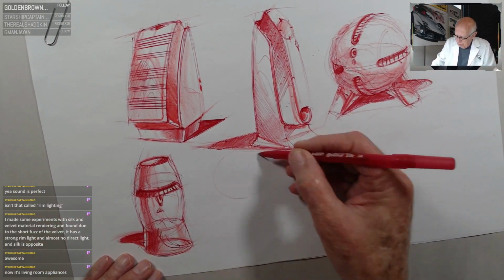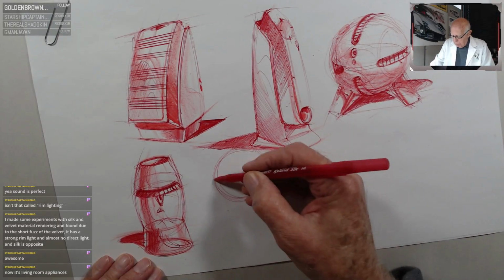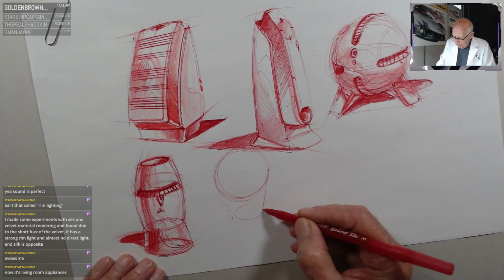Let's go back and just do some really quick little animation sketches here. Just going to open this thing up just a bit. Just do some real fast gestures.